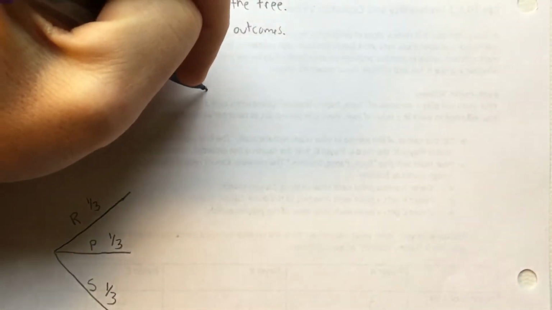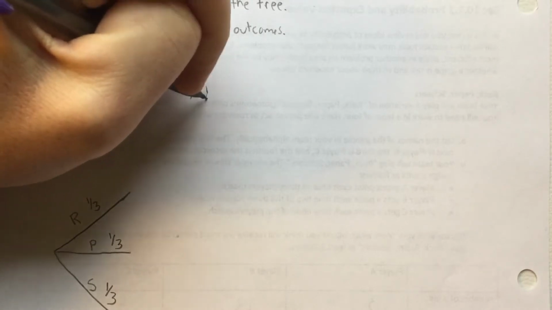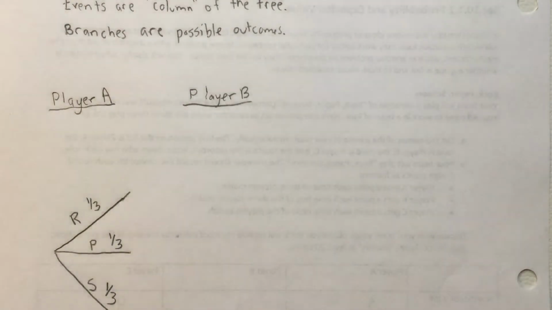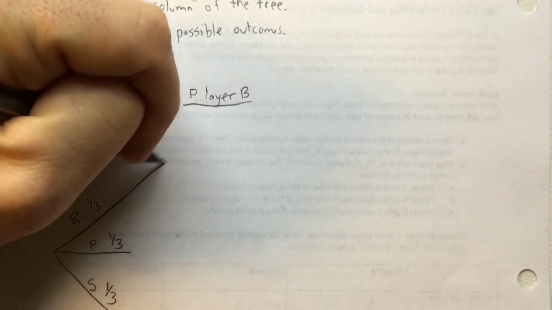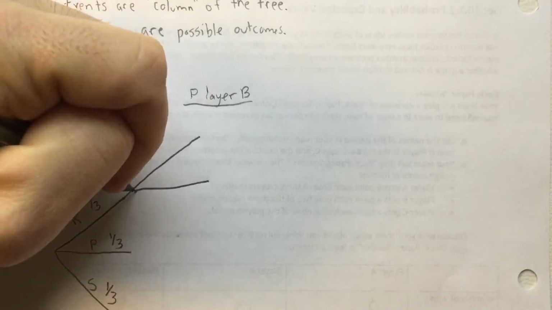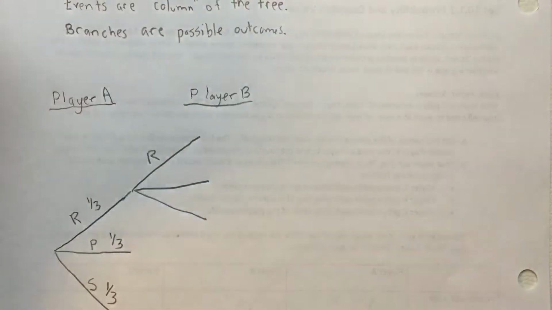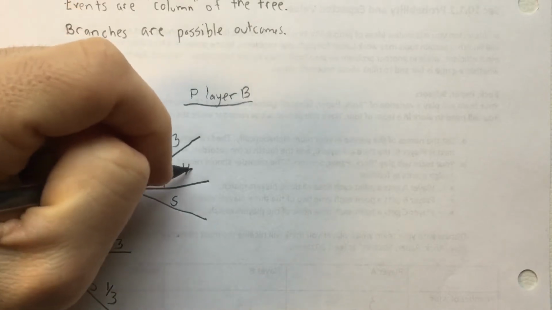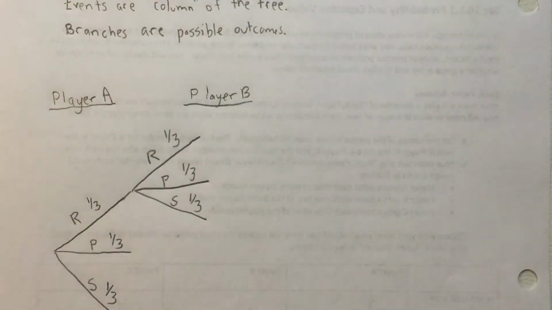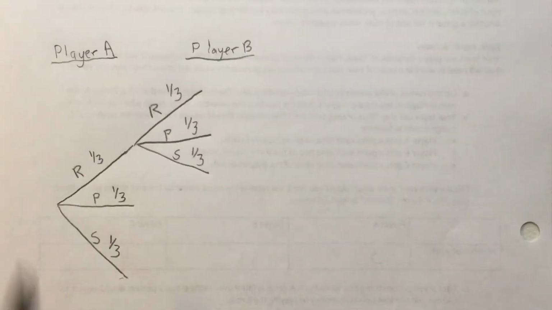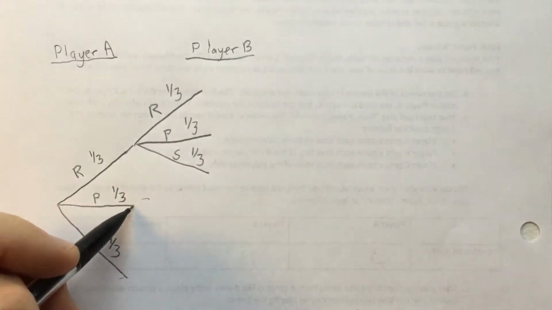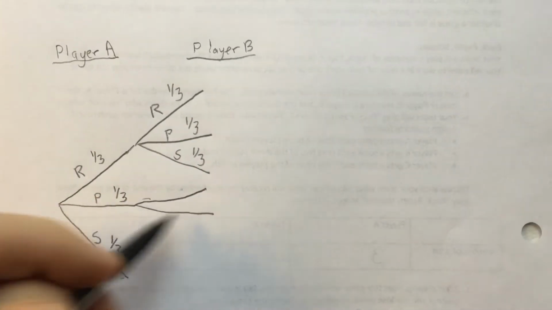Then player B would be the next event. Player B, again, can throw a rock, a paper, or a scissors, and again we're going to assume 1/3 probability for everything. This is where it gets messy, because if player A threw a rock, then player B could also throw a rock, paper, or scissors, and we have to branch off rock, paper, scissors for all of these.